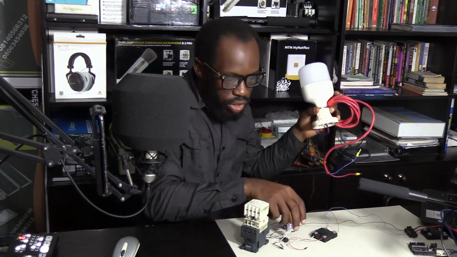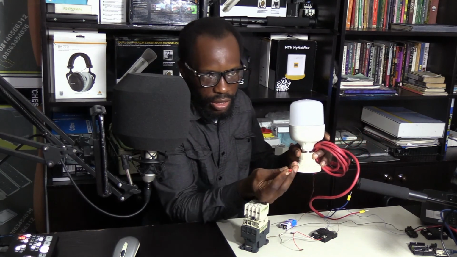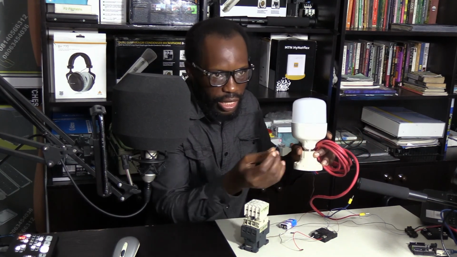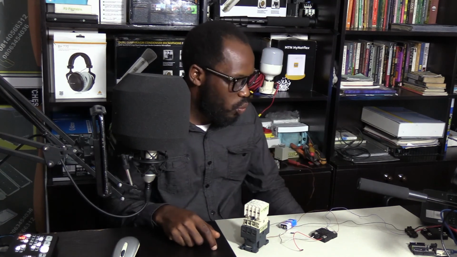We also made use of a buzzer today to experiment, and the light emitting diode, which is very small, very tiny. We have covered a lot today, and all of it is free of charge, without you paying one kobo, without you paying a dime.